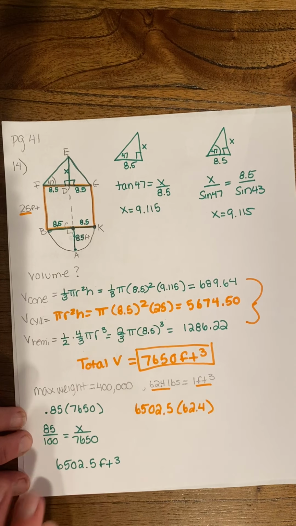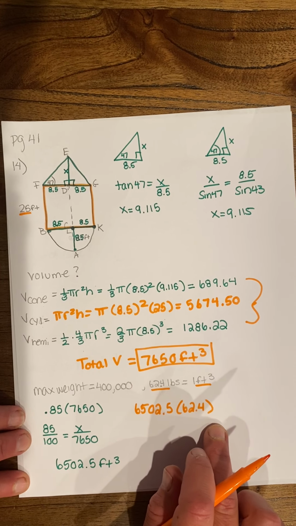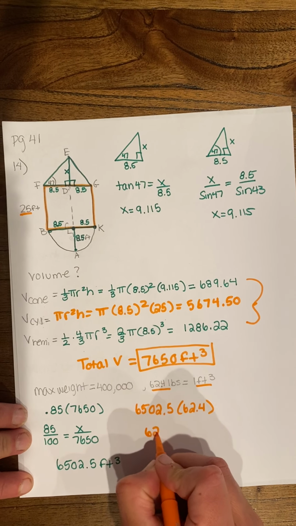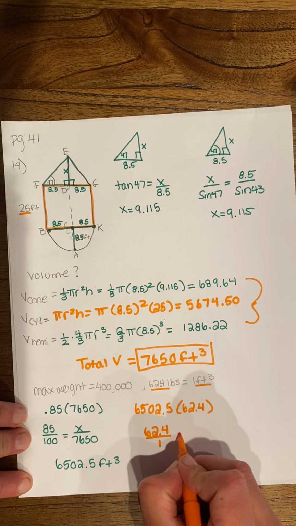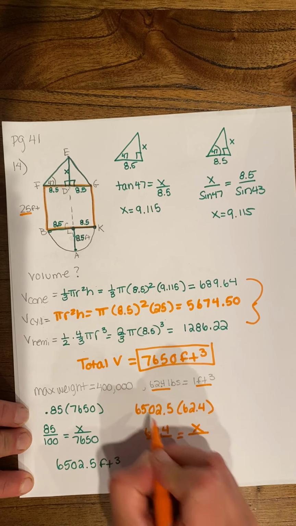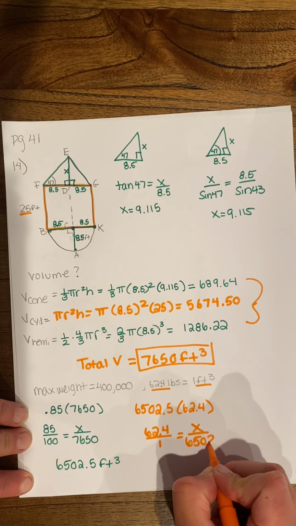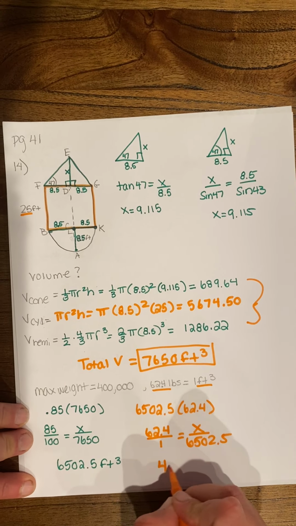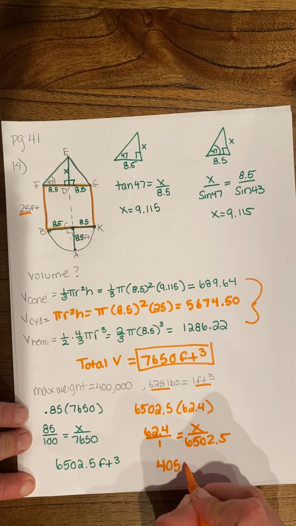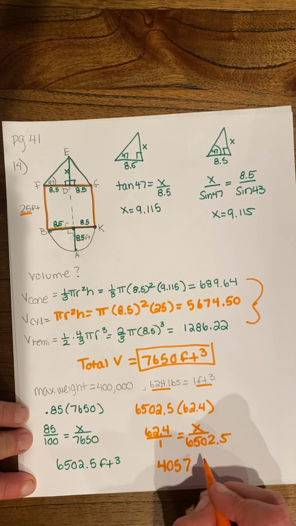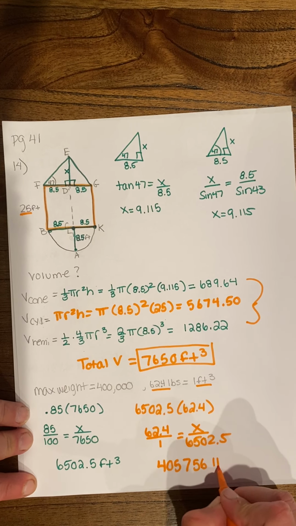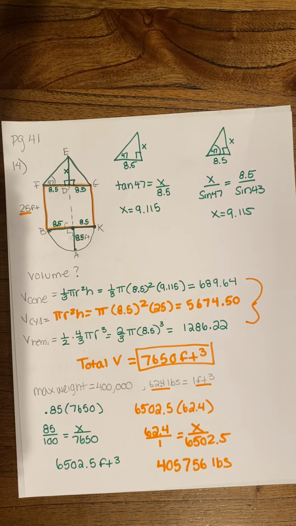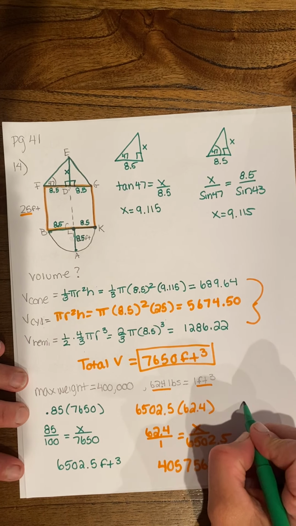You could also, same thing, set up a proportion. If you don't realize to multiply on this one, you could set up a proportion with the conversion. You could say 62.4 pounds equals 1 foot cubed. How many pounds equals 6502.5, okay? Either way, you get a weight of 405,000. It doesn't really matter what you round to on this one because once we see it's over 400,000 pounds, then the answer would be, it says, can we fill it? The answer would be no, okay?